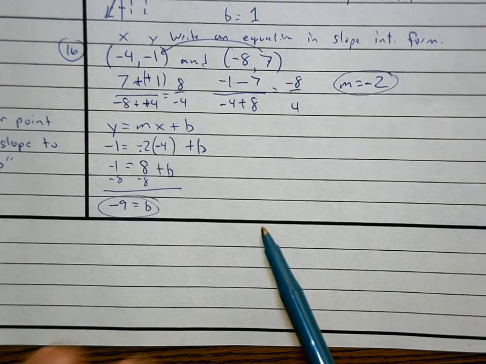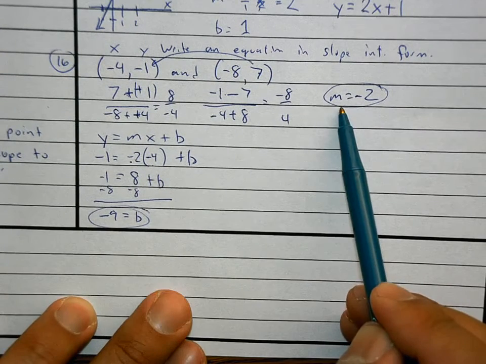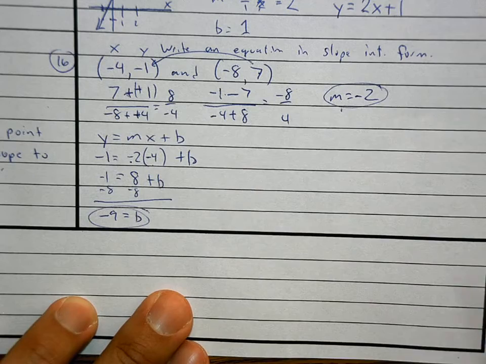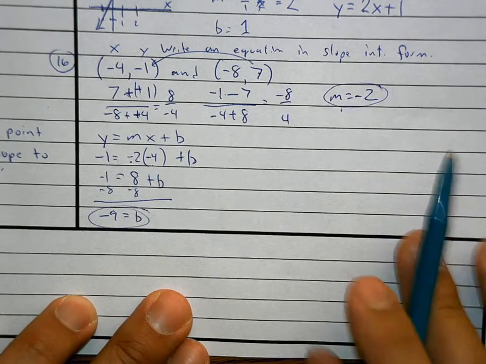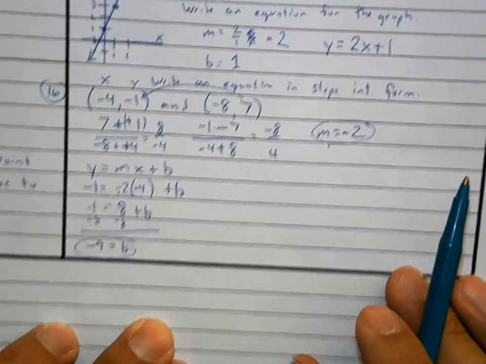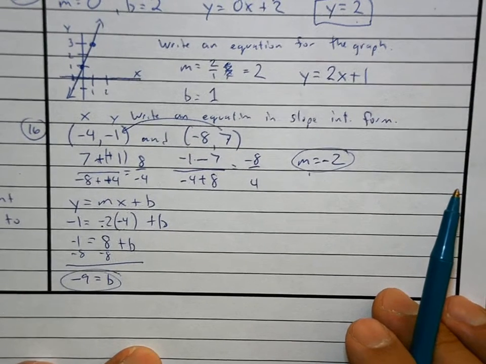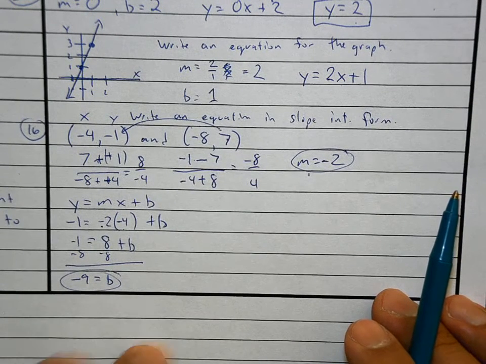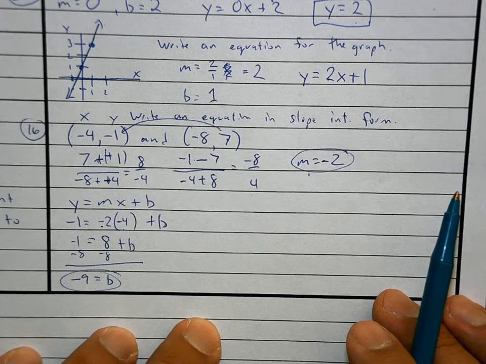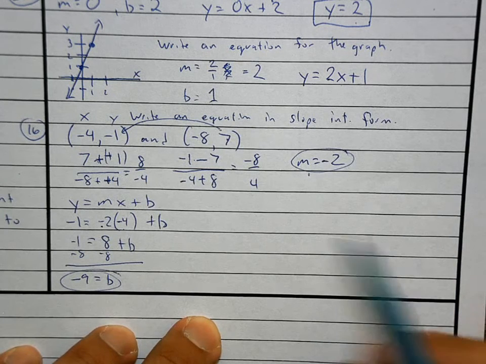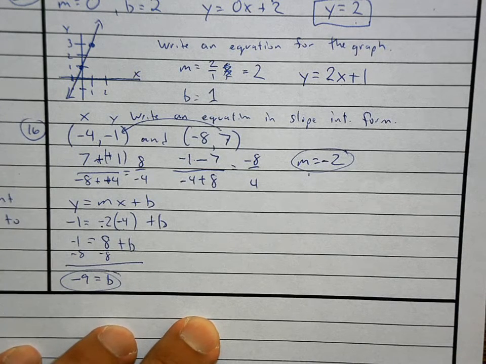I now have this piece and I have this piece, but I do not stop there because I have not answered the question yet. The question says, write an equation in slope-intercept form. Have I written an equation in slope-intercept form yet? No. And this is where James had a lot of practice, so I'm hoping James knows how to do it now. Xavier taught James how to do it.